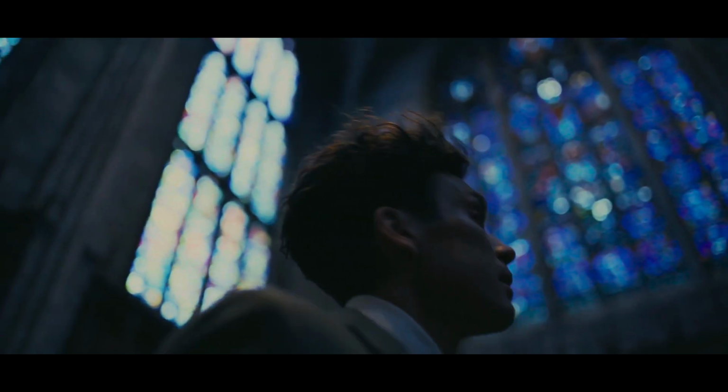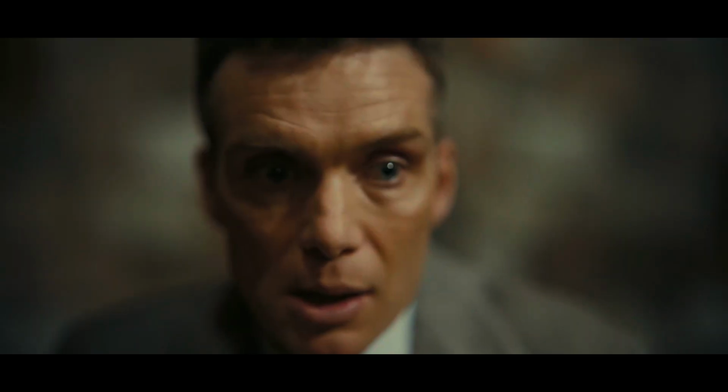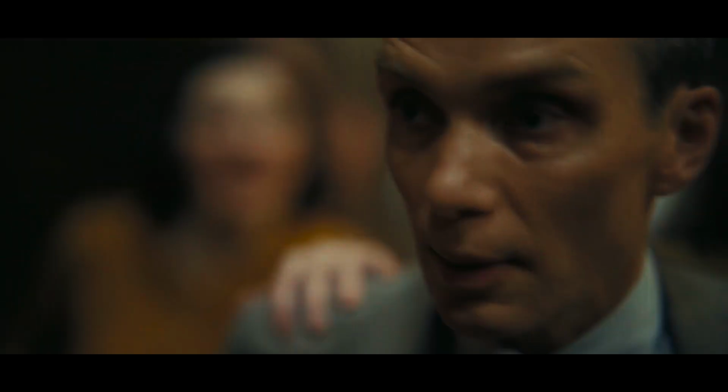Oppenheimer, also shot by Van Hoytema, has a narrow depth of field aesthetic throughout. This is taken to the extreme when the protagonist imagines the devastating outcomes of his research, fearing the world disappearing around him.